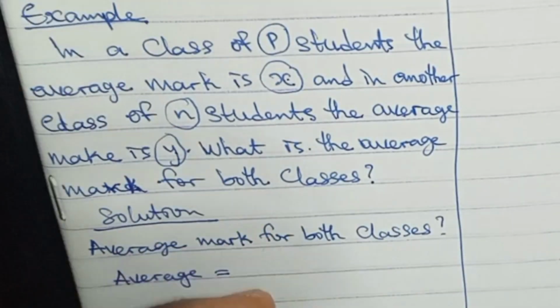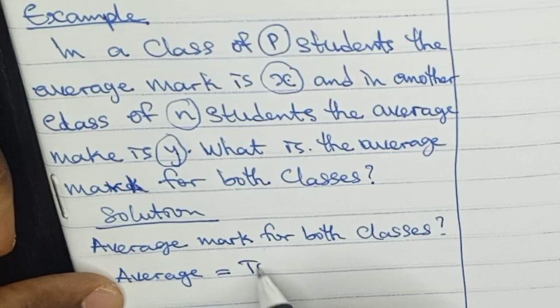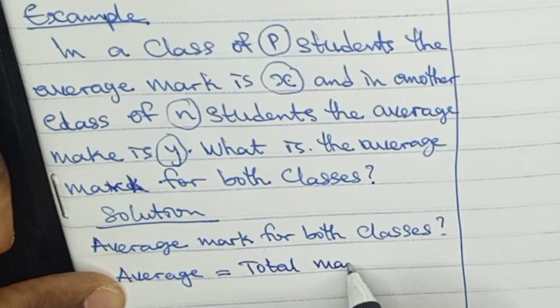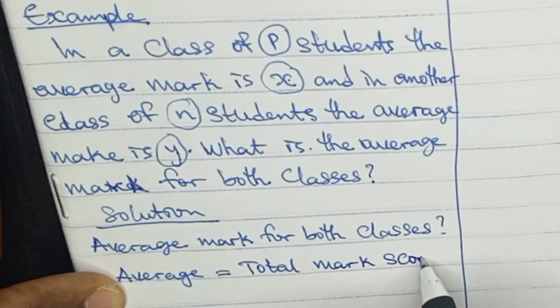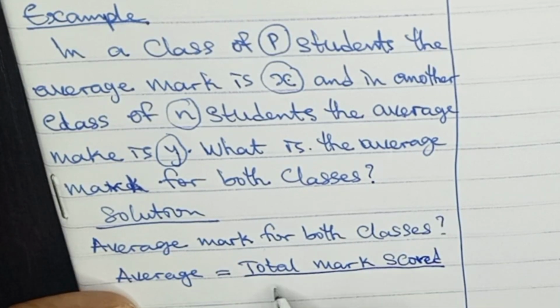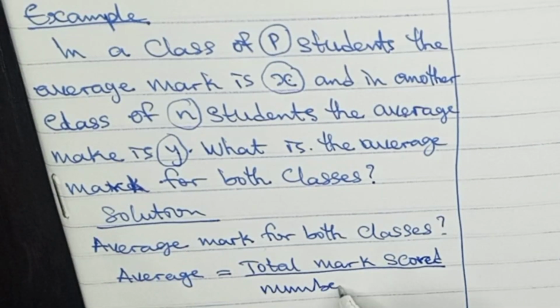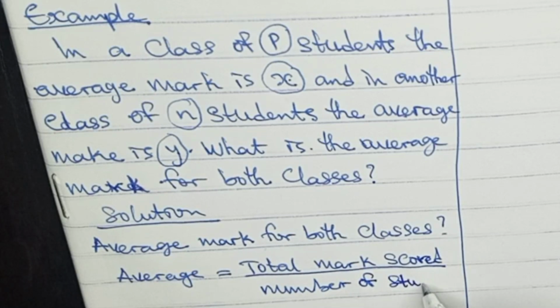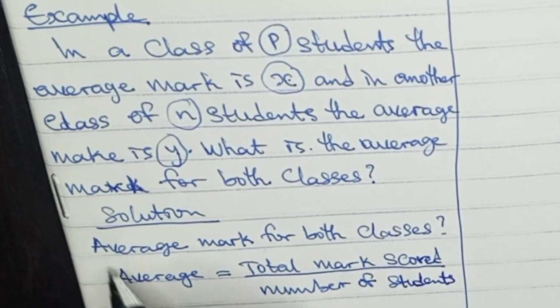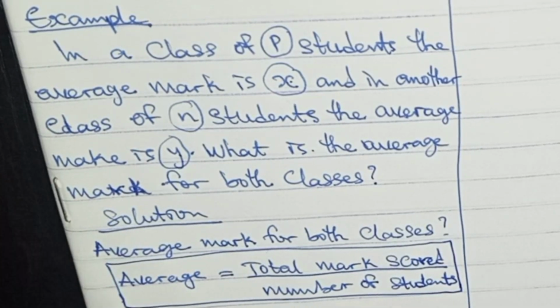The marks scored are the values. So the total mark scored is the sum of values, over the number of students. So this will help us to get our answer.